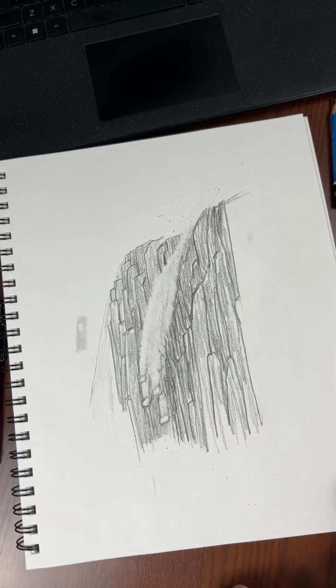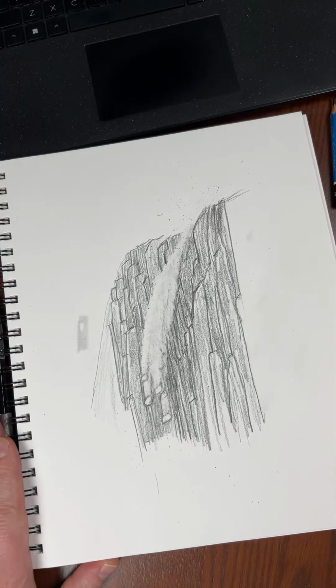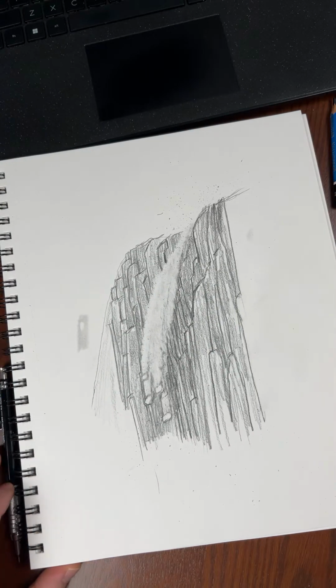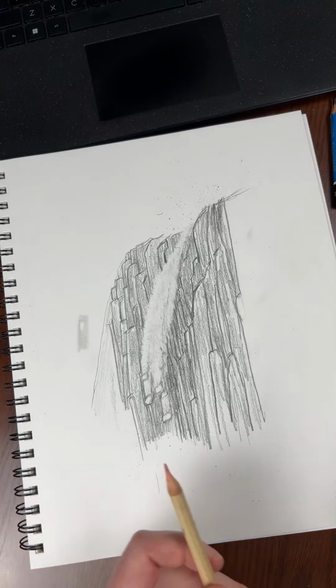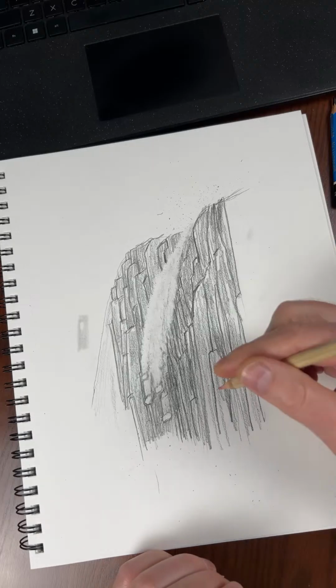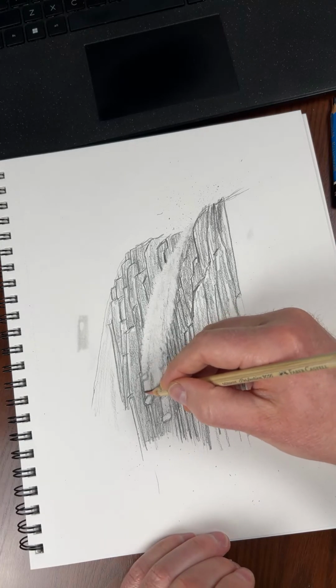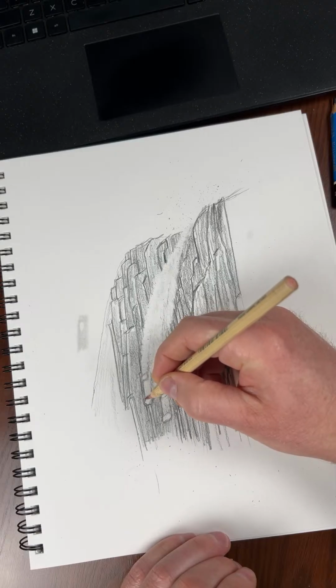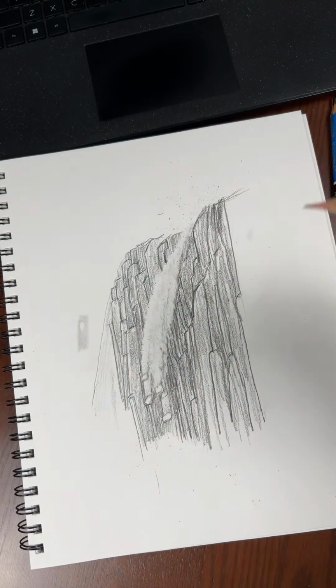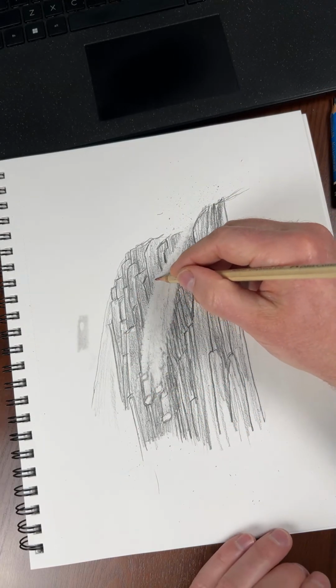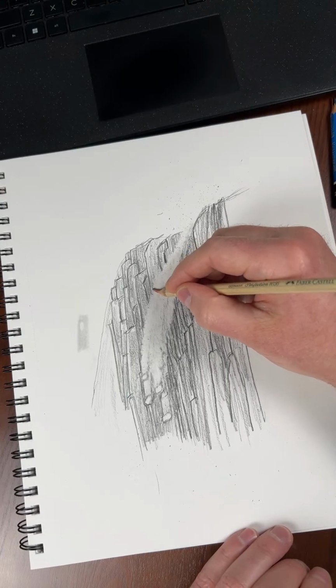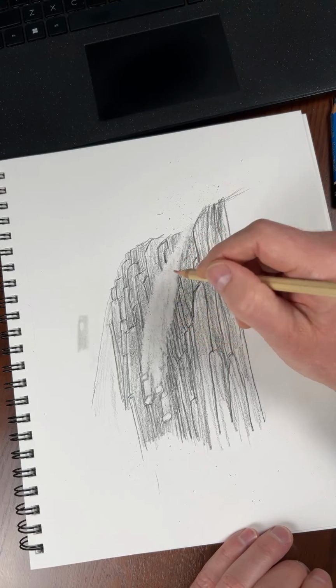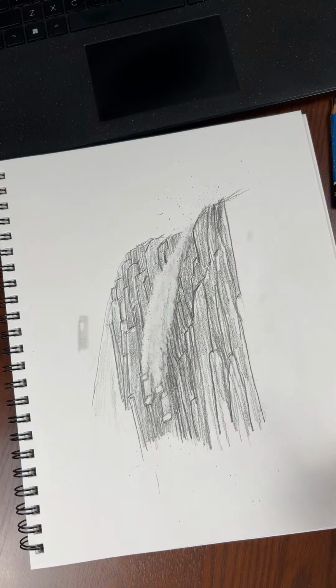These rocks down here I'm not super happy with, but glad I'm here. Yeah, thanks for tuning in, William. If you have any questions, throw them out. If you just got here, I'm just sketching and trying to figure out if I could help somebody who wanted to see me draw a rock slide.